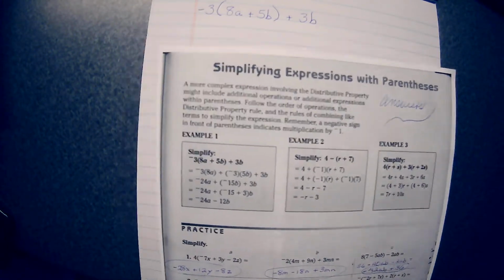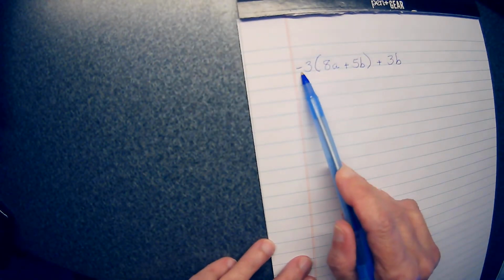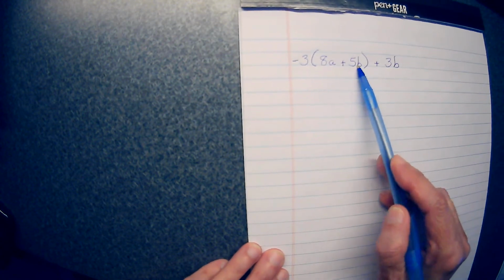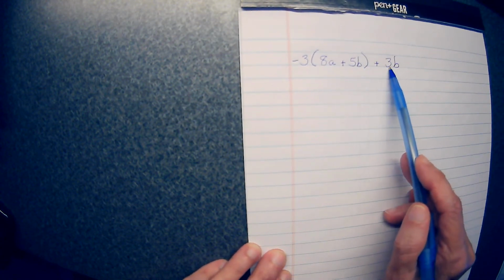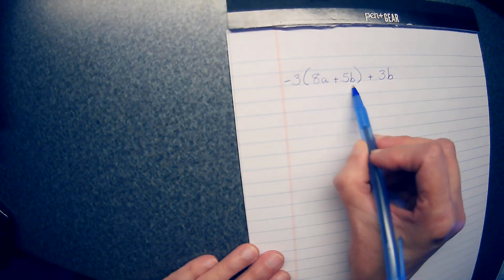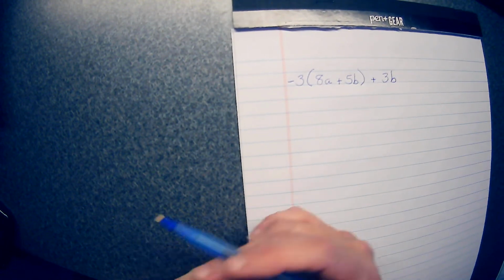Alright, so our first example has -3, parentheses, 8a plus 5b, close parentheses, plus 3b. Okay, we first look within our parentheses. Can we combine anything that is in the parentheses?